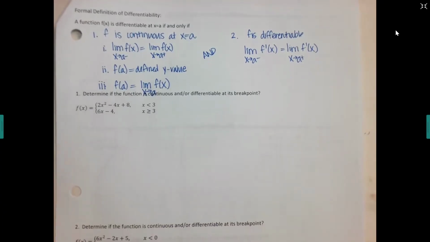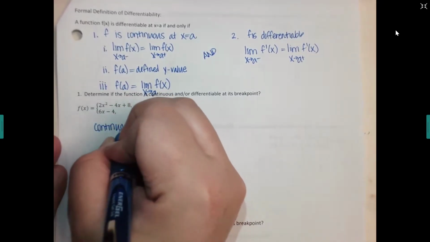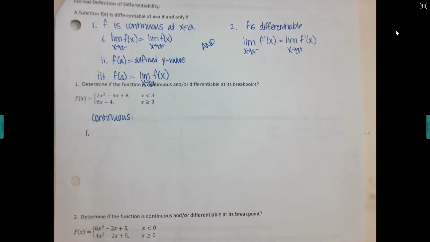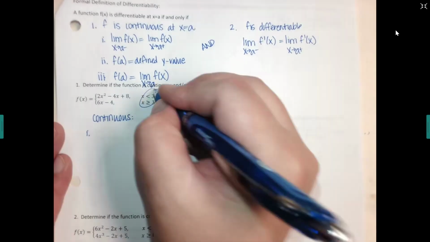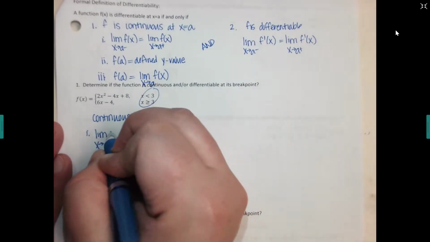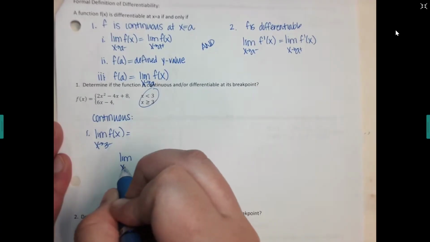All right, so let's do number one. We're only going to do a couple of these formally, because obviously your hand's going to want to fall off if we do them all that way. So first thing we're checking is continuity. I have to check the limit from the left and the right. They have to come out the same. What is my breakpoint? So I would do limit as x approaches 3 from the left, and then limit as x approaches 3 from the right.